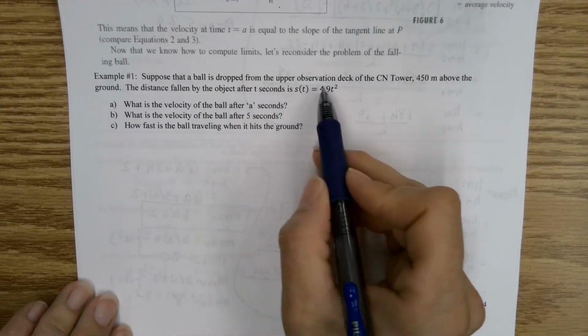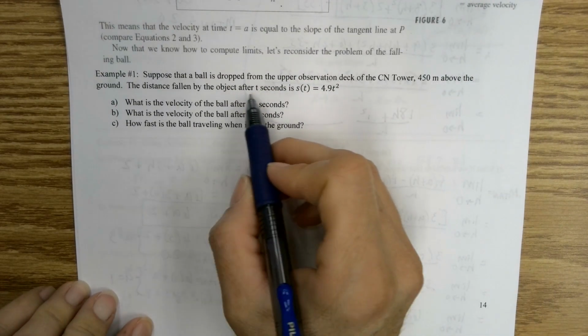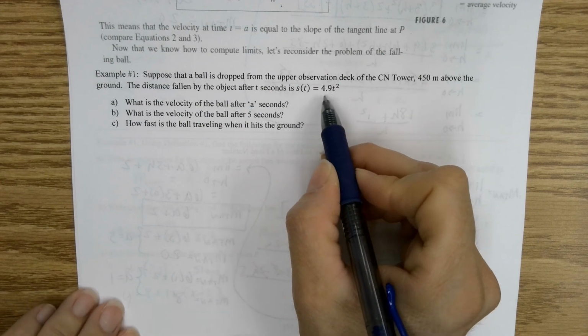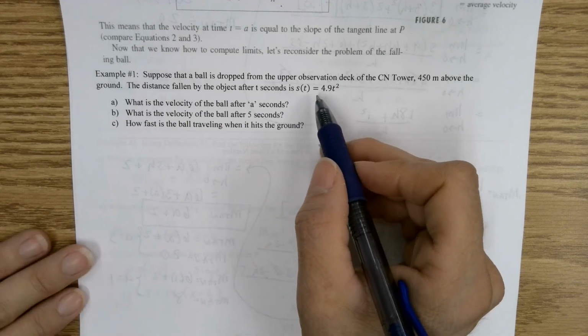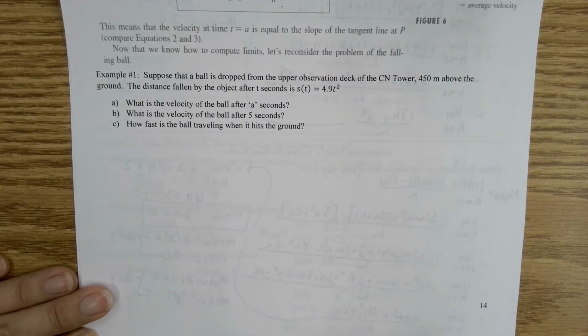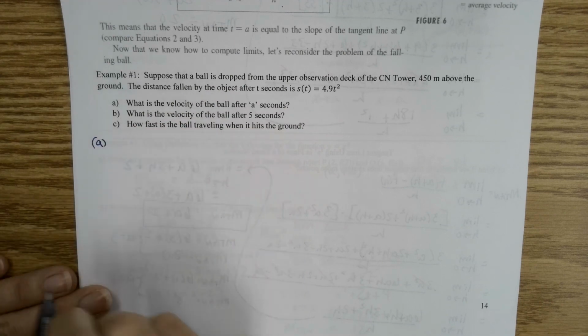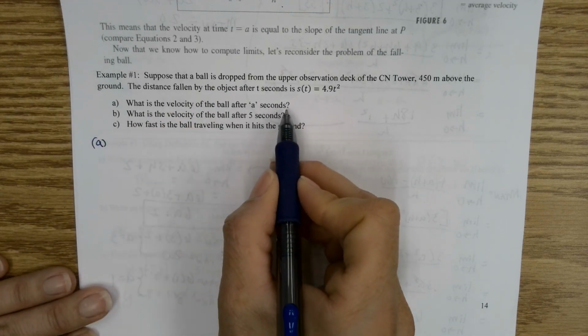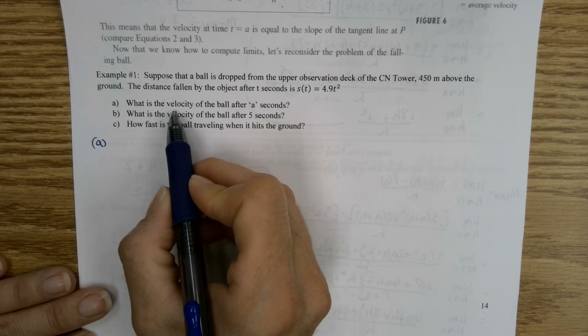All right, so look at the example. Suppose that a ball is dropped from the upper observation deck of the CN Tower, 450 meters above the ground. The distance fallen by the object after t seconds is s of t equals 4.9t squared. All right, that should look familiar. We did this exact same problem earlier in the chapter, but we did it with a calculator. So for part A, the question says, what is the velocity of the ball after 8 seconds? It's implied they're talking about instantaneous velocity.